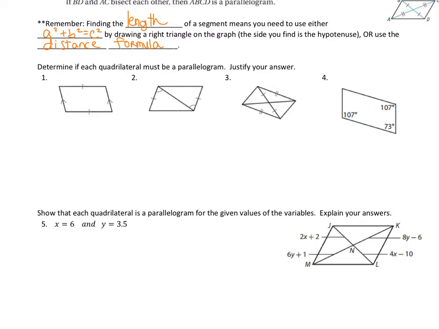We are going to use these four different reasons to determine if these four pictures, 1, 2, 3, 4, are parallelograms. On number 1, we can see that we have an opposite set of sides that are congruent, and we have a different set of opposite sides that are parallel. If we remember up above, we need to have one set that is parallel and congruent. This would not be a parallelogram.